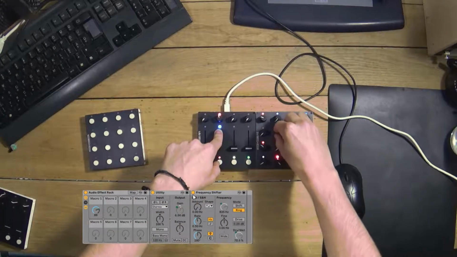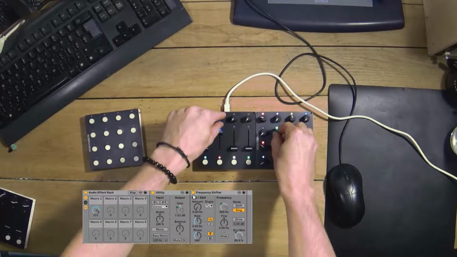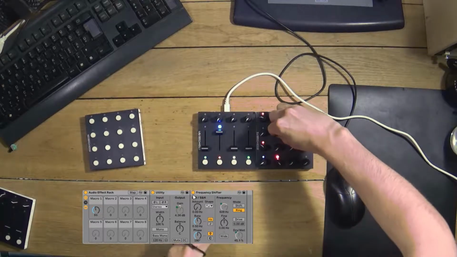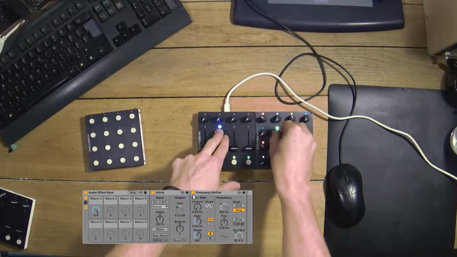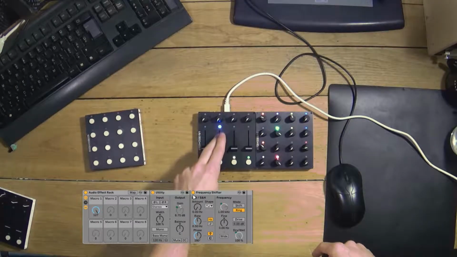For example, on this echo sound I have a ring modulation. In a live set, a small change can make a lot of difference, so with only a frequency shifter, I'm pretty happy.